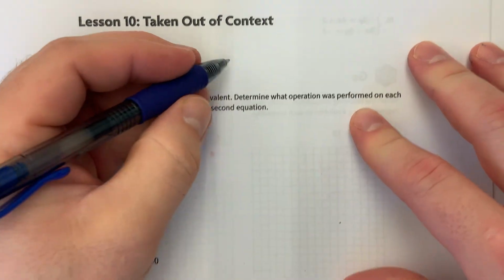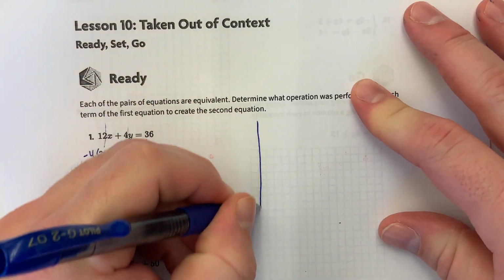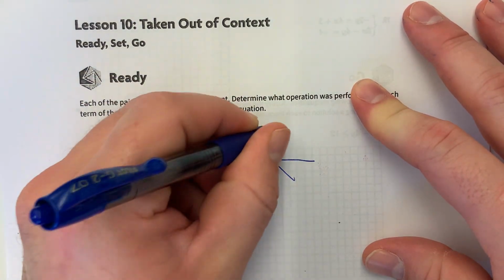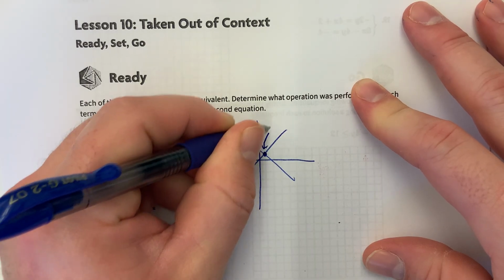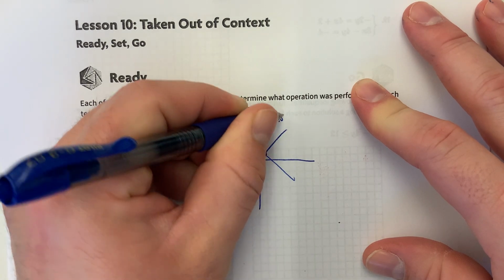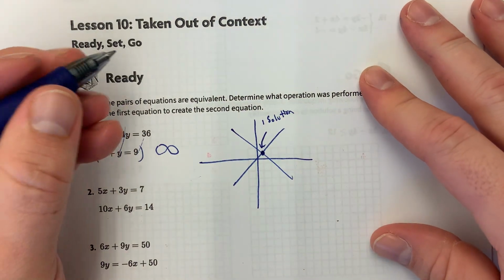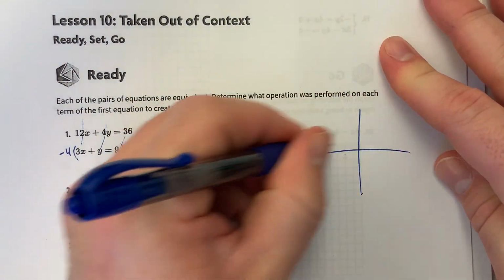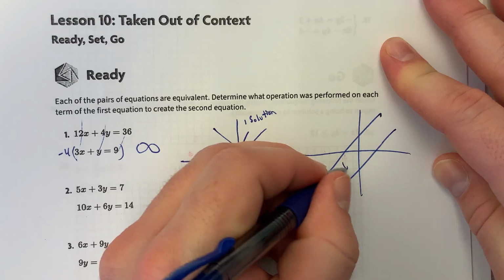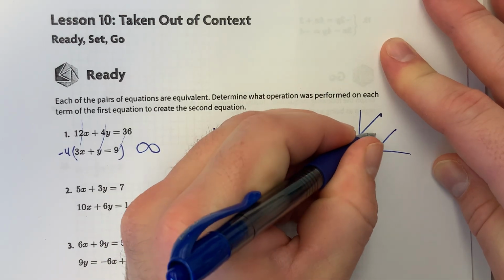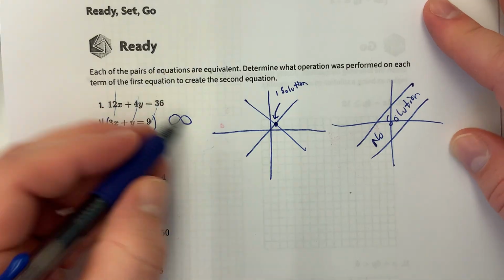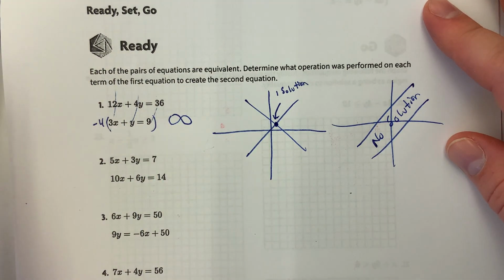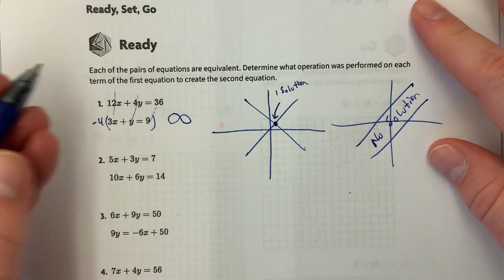So, remember the 3? If the graph looks like this, there's only one solution, and it's right there, right? One solution. And if I have you graph something that's parallel, there's no solution. And then the third one is infinity. So how do you graph something that's infinity? Well, it would be something that looks like this.